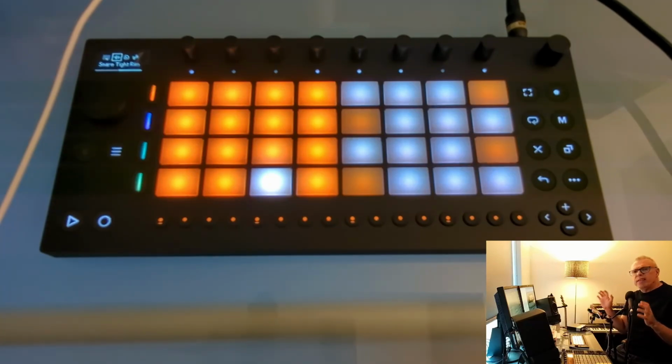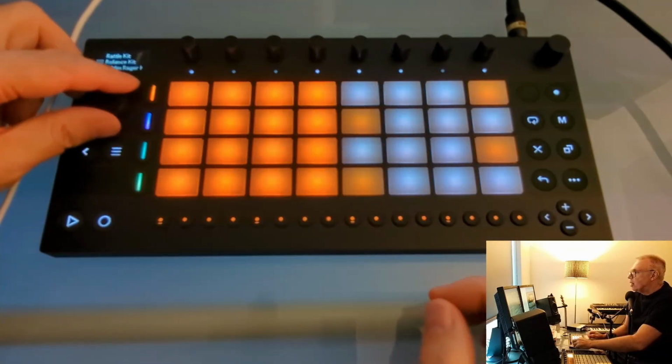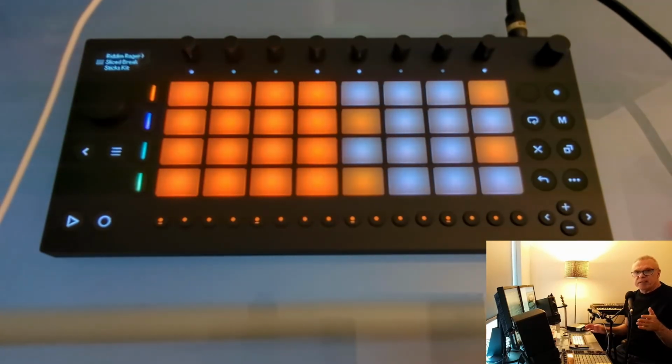And it would also be useful once you get used to the sounds that are on there. If you're looking for something specifically, instead of having to just scroll all the way up and down, it would make it quicker to get to specific sounds.